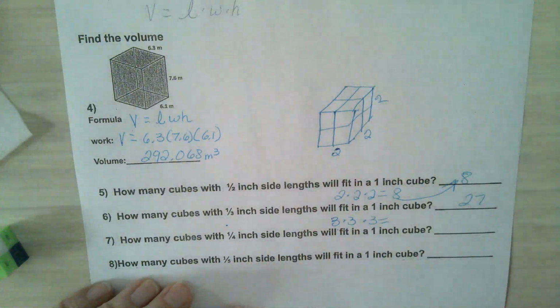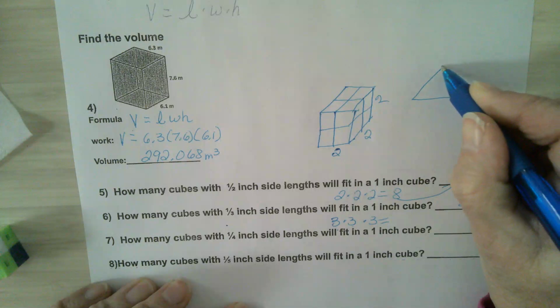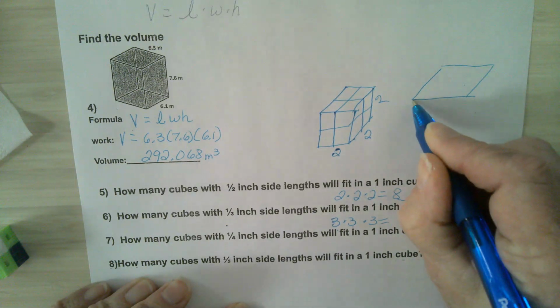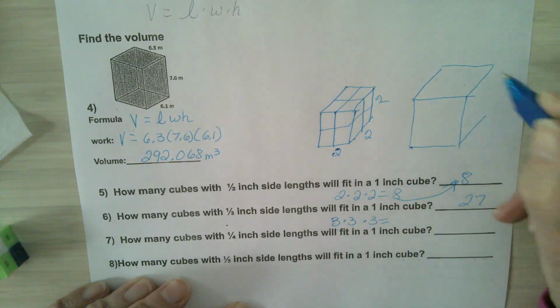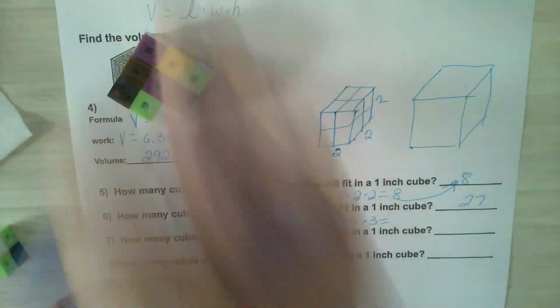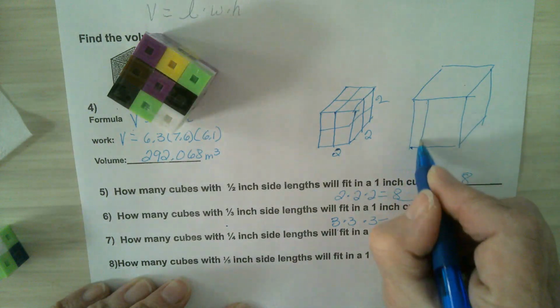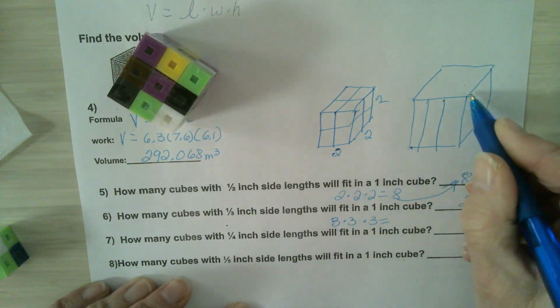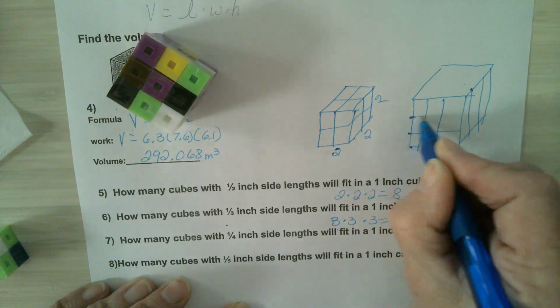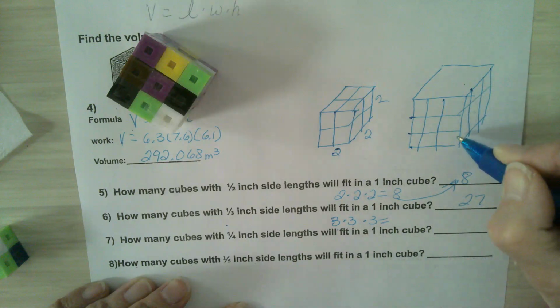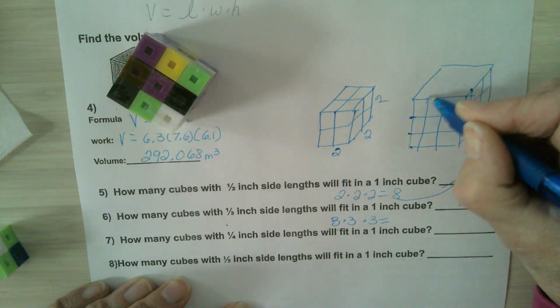Excuse me. So, here I'm going to try to draw one. Wait, slow down. Okay, there's my 1 inch cube. And this time I have to cut it up into thirds. And I have to cut it up in thirds this way. And there.